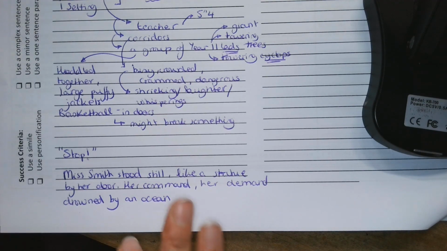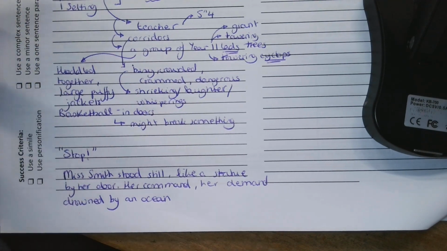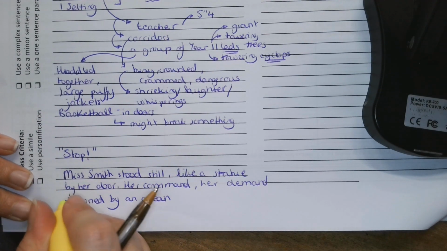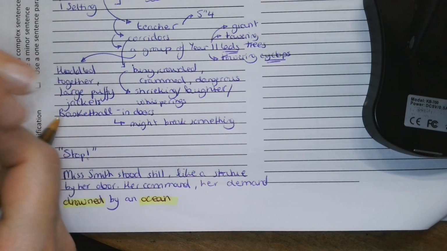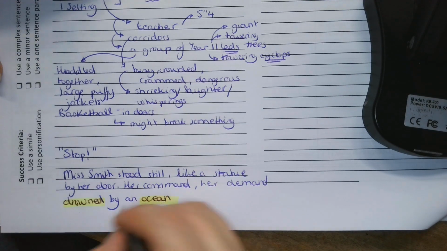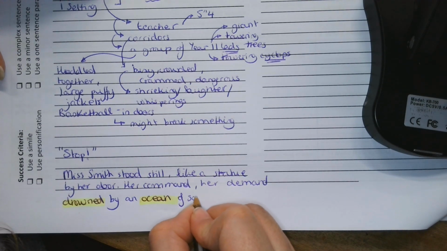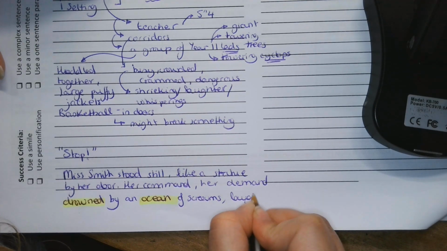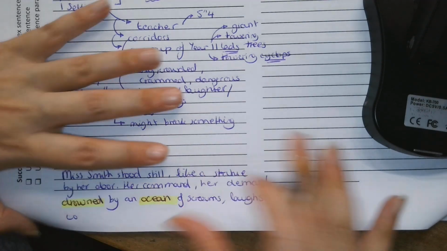Now look at this, her demand drowned. So the stop is being drowned by an ocean. So I'm using a bit of a semantic feel of the sea, and also suggesting that whatever she's shouting is not loud enough. So because I'm saying by an ocean, I'm going to describe a range of activities in the corridors that are really noisy. Drowned by an ocean of screams, laughs, and whisperings.